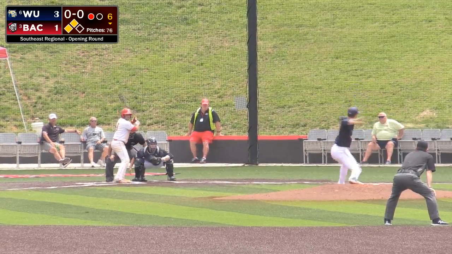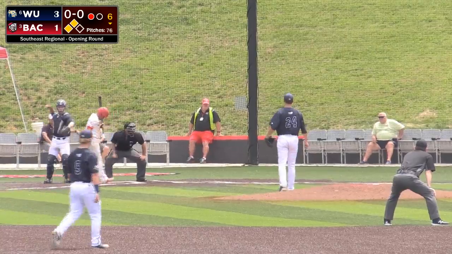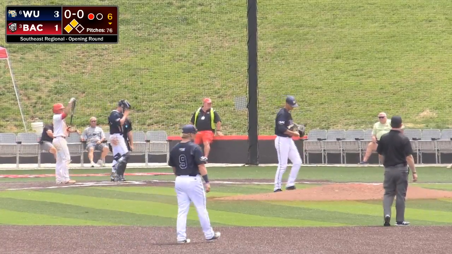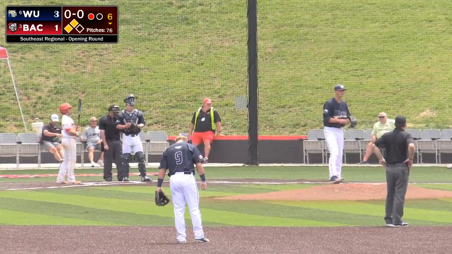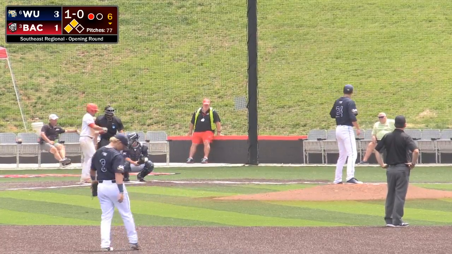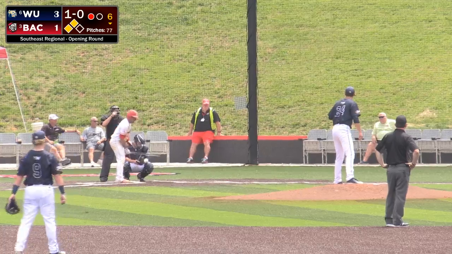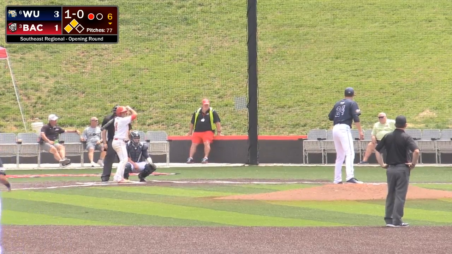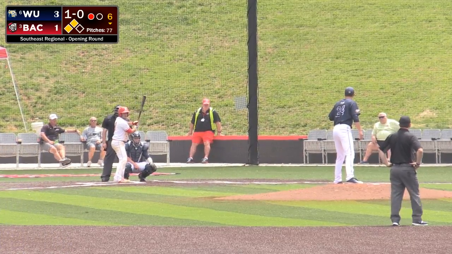So here's Gintha. Just barely keeps that one in front of the plate. Yeah, catcher Micah Goodwin back there trying to jump over in front of that one. Jeff Gregory for Wingate trying to keep his 2-run lead.